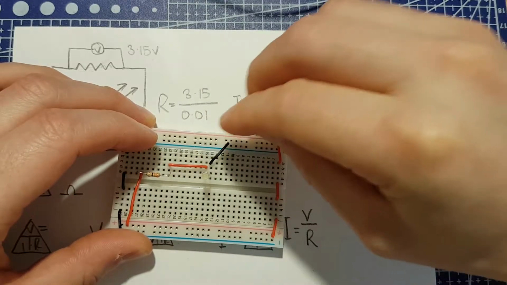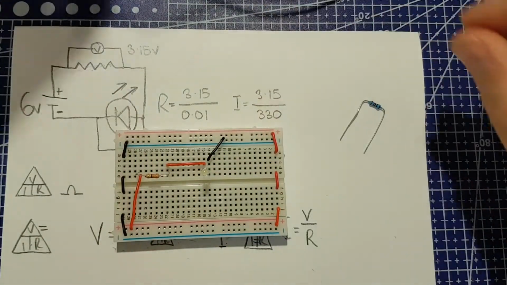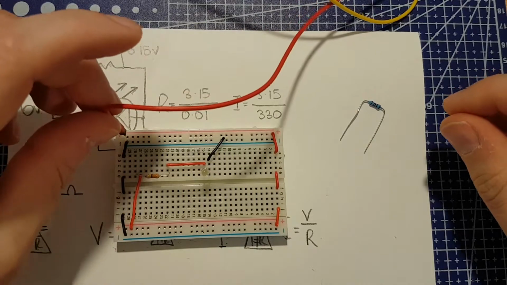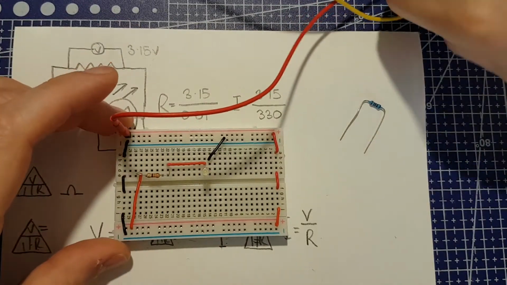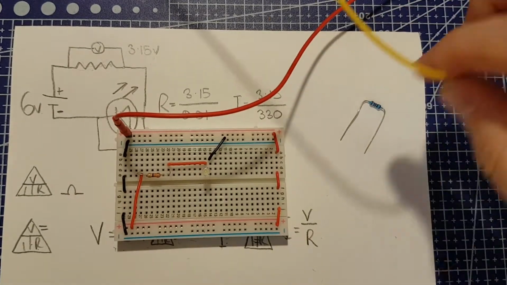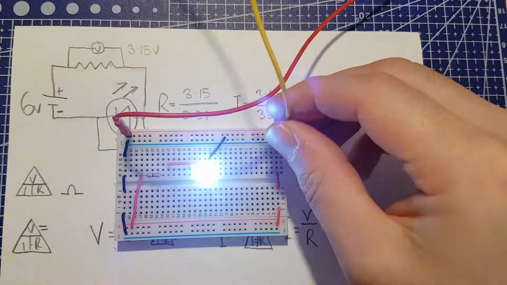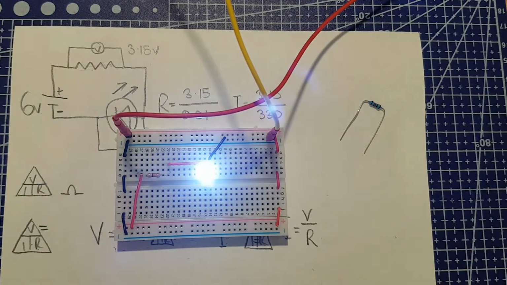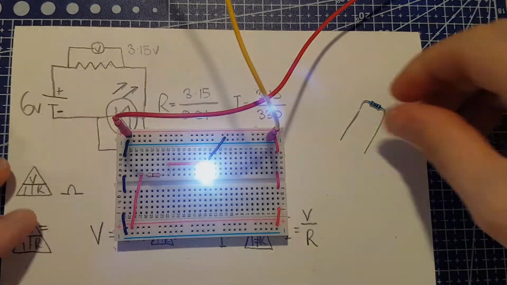Then I'm going to take our power supply, positive, and negative, and we have a lit LED.